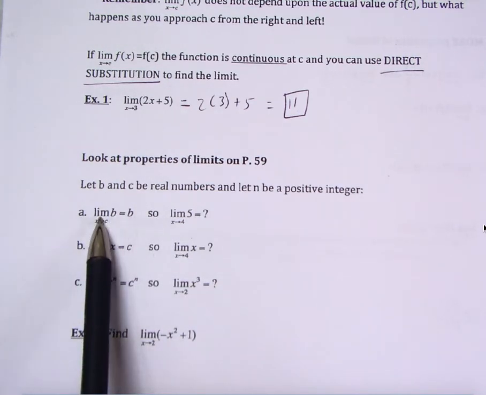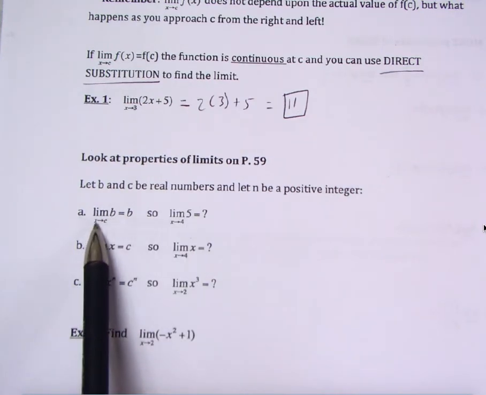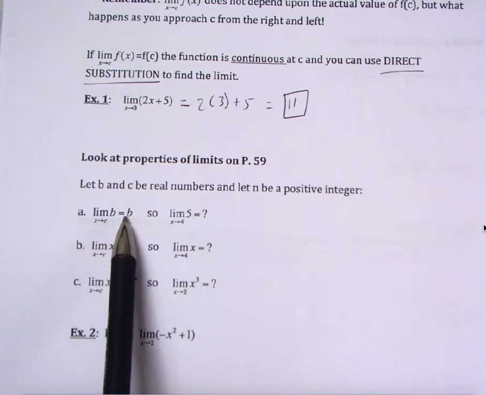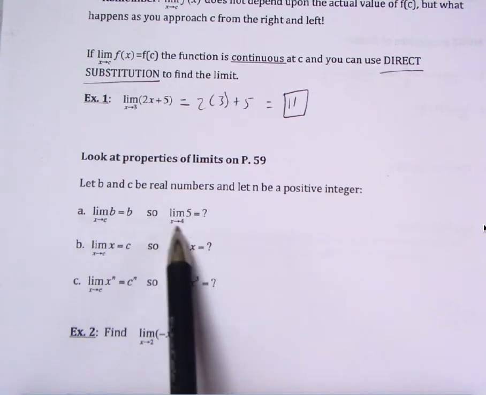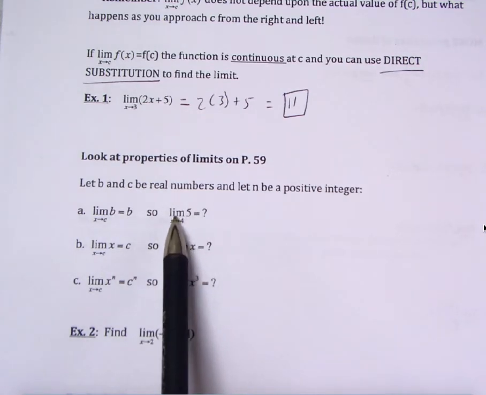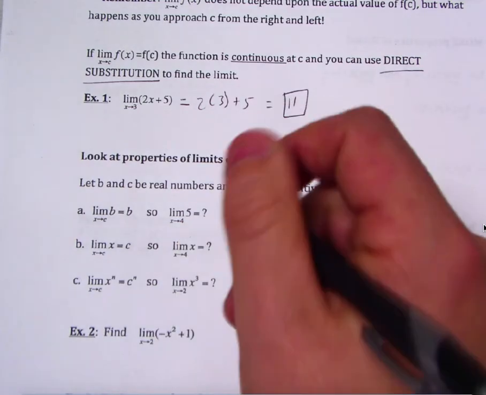If you take the limit of some constant, so b is a number, some constant, as x approaches c, your answer is just going to be whatever that constant is. And try to think about why. So we'll do this first example and then we'll think about why. This says find the limit of 5 as x approaches 4. Now this right here could be anything. This could be as x approaches 1 trillion, and this answer is still going to be 5.